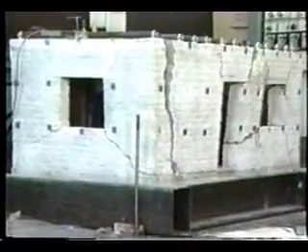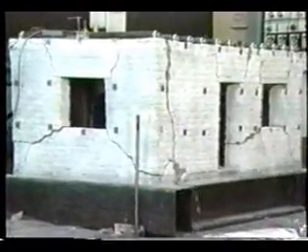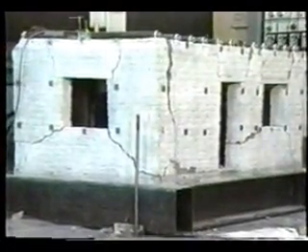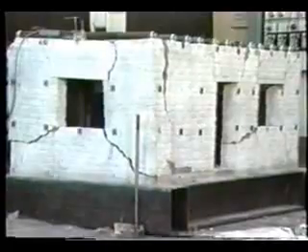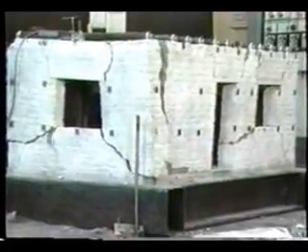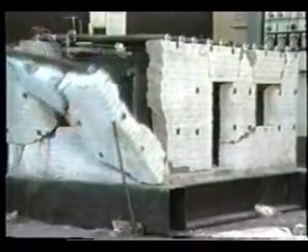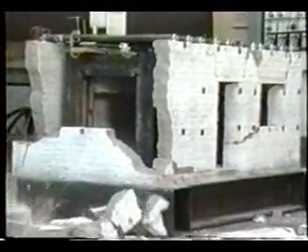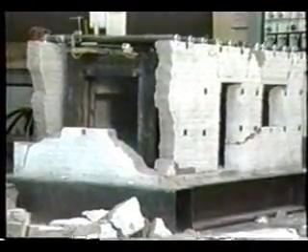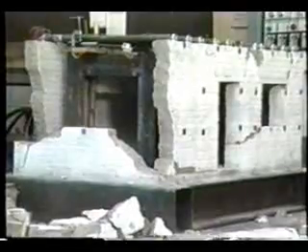The in-plane walls, as shown on the left with a single window opening, actually were the part of the building that failed during this test sequence. The out-of-plane walls did not come anywhere near collapsing during this test, which shows the effectiveness of coupling walls.